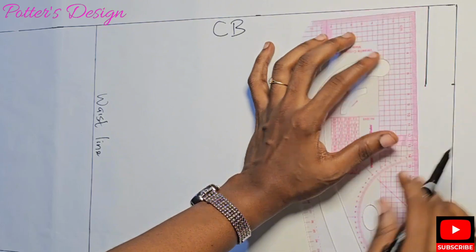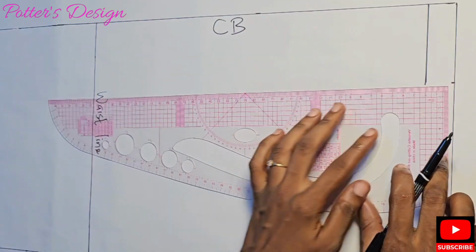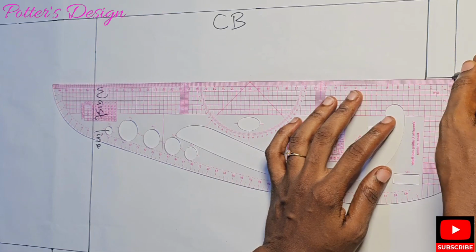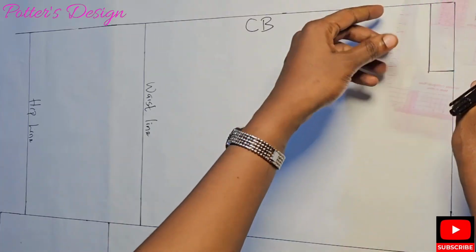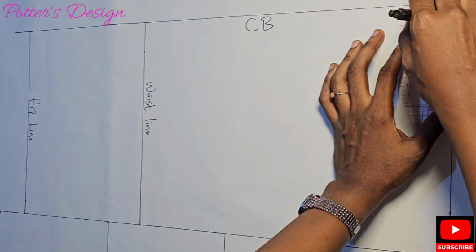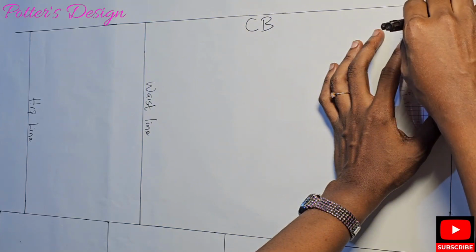So connect the rectangle. And you make use of the curve part of your pattern master to draw a curve along the neckline.